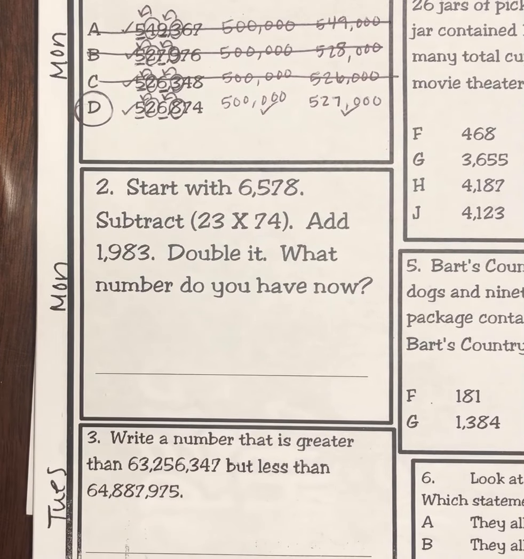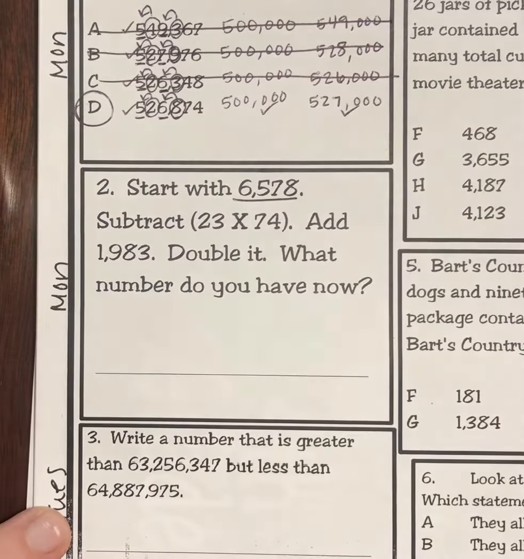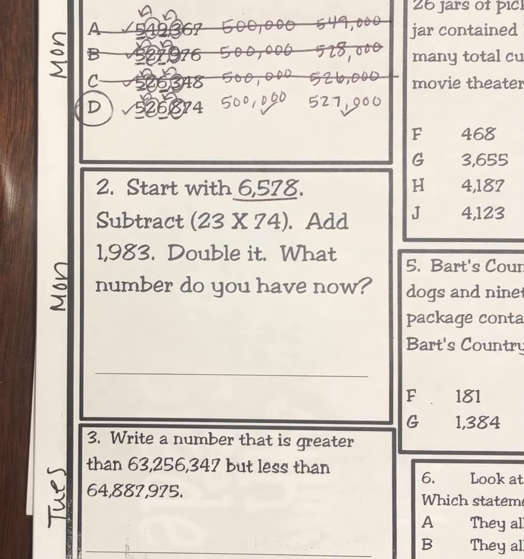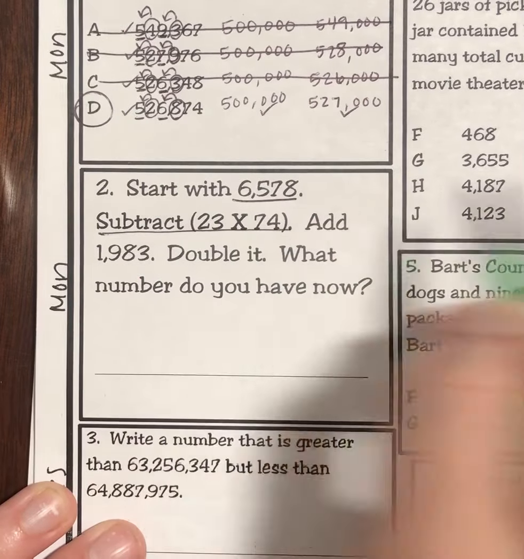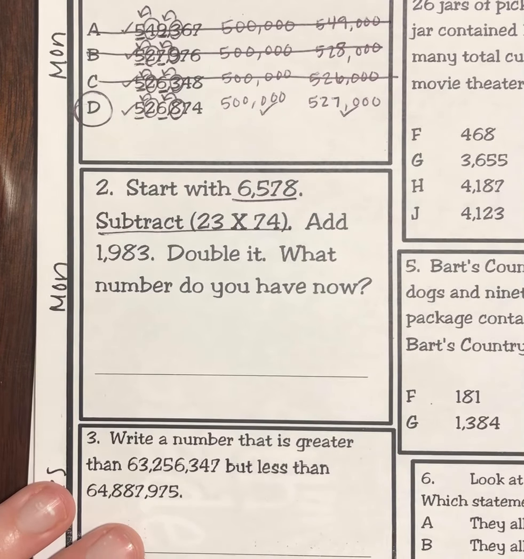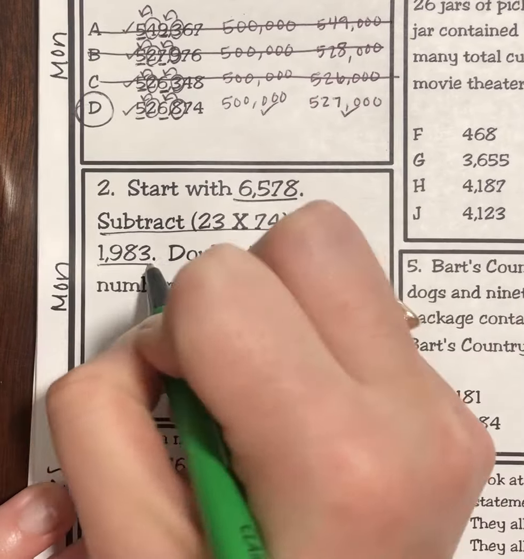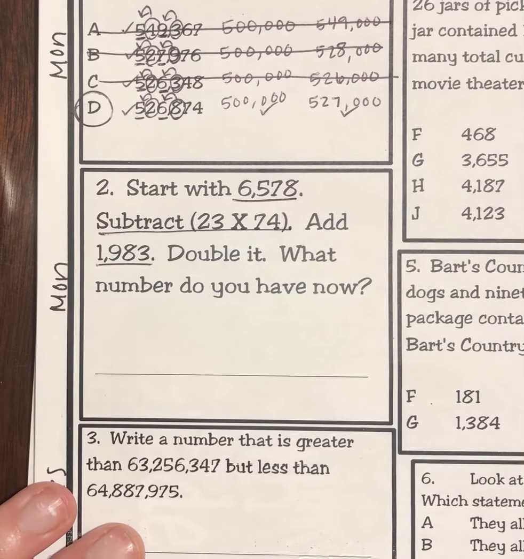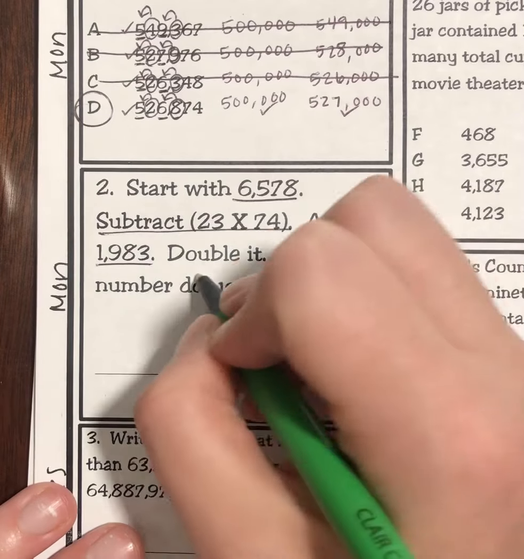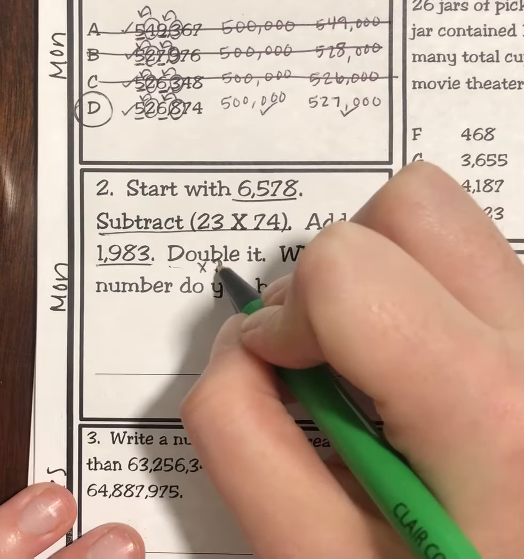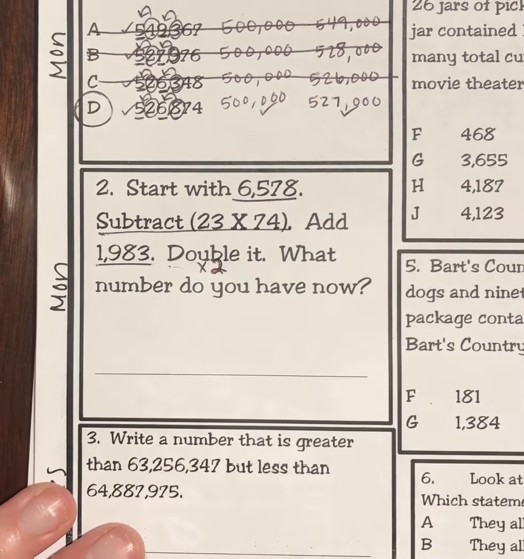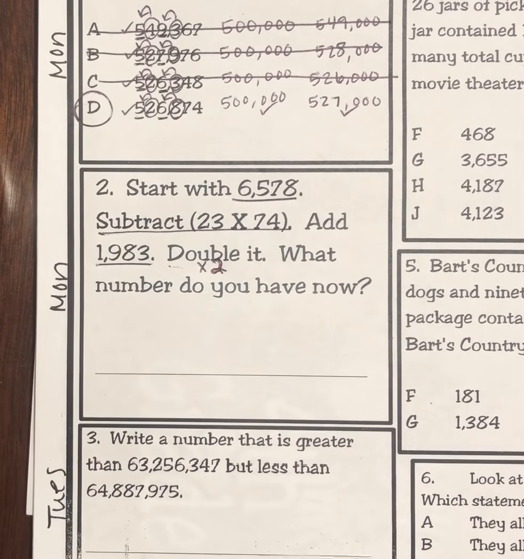Okay, number 2 on day 49. Start with that number, 6,578. We're going to subtract 23 times 74. Then we're going to add 1,983. Then we're going to double it. When you say double it, that means times 2, because you're taking that number twice, times 2. What number do you have now?